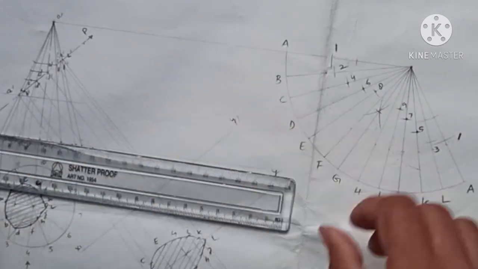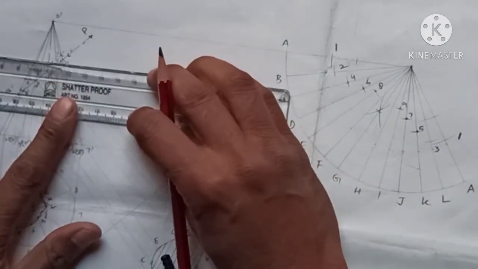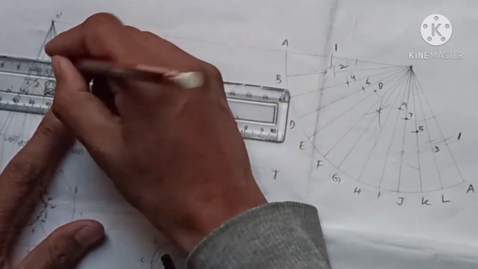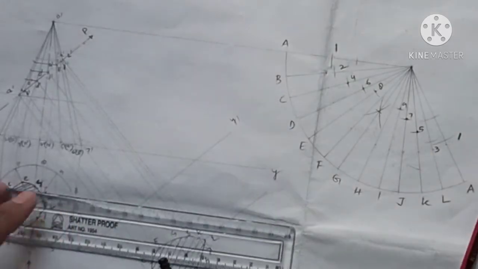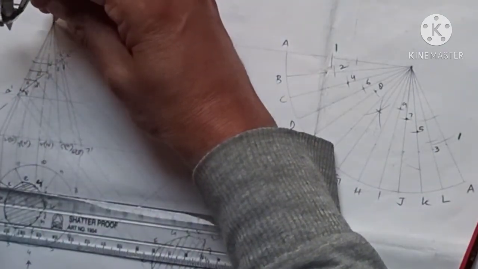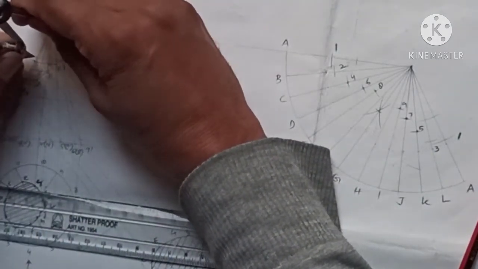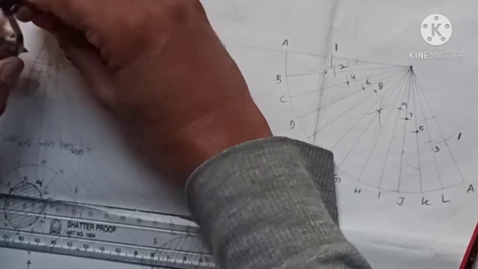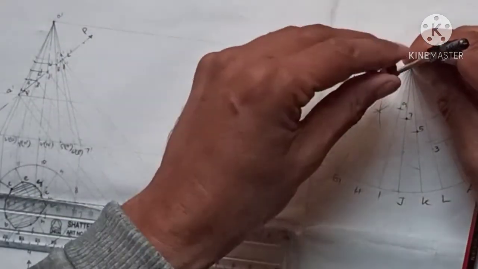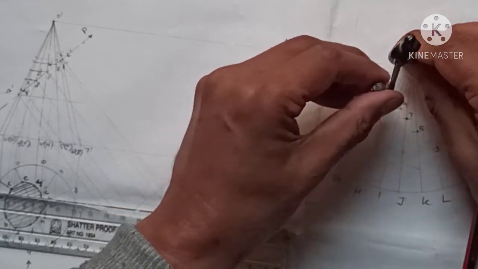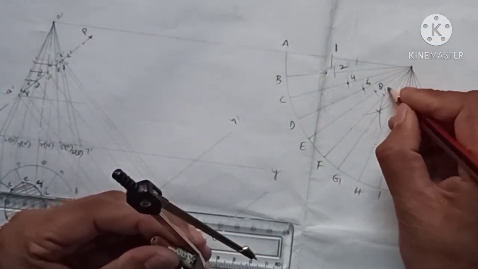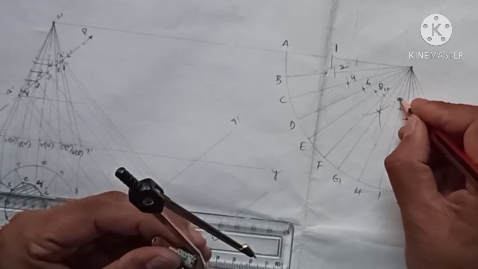The one more is there, that is this point. So I will take this point horizontally to the true generator. So one leg here, another leg here. Now again it was cutting 2, so this is my 10 and this is my 11.